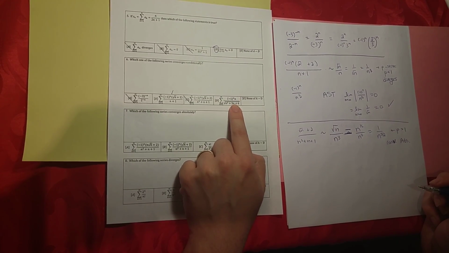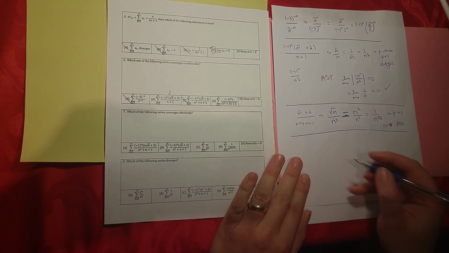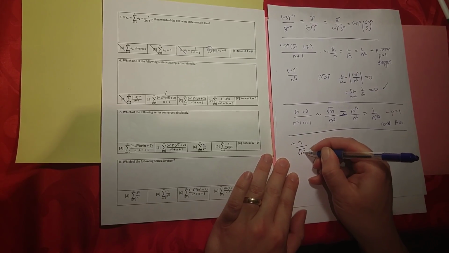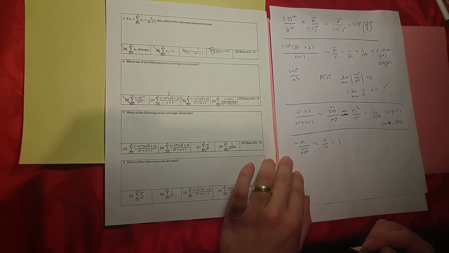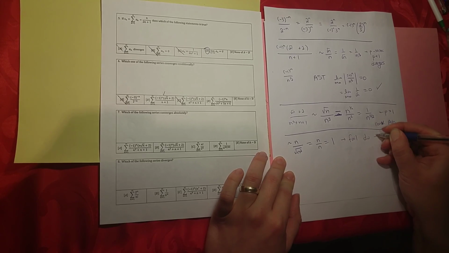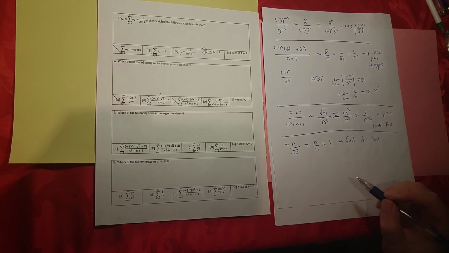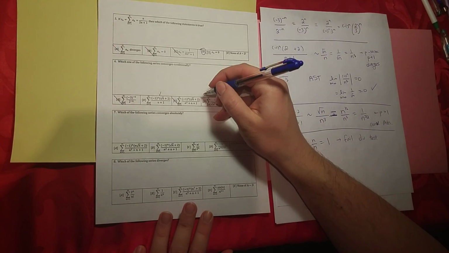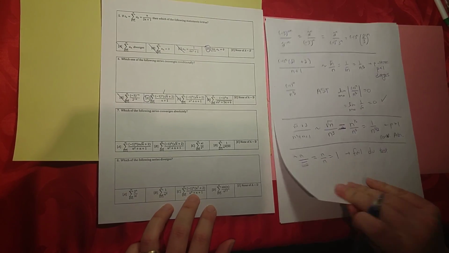This function down here, for D, it's going to go as n over the root of n squared, which is equal to n over n, which is equal to 1. It's going to fail the divergence test. And you could do that explicitly. And it's also going to fail the alternating series test. So it doesn't converge, not even conditionally. So choice B. Next question.